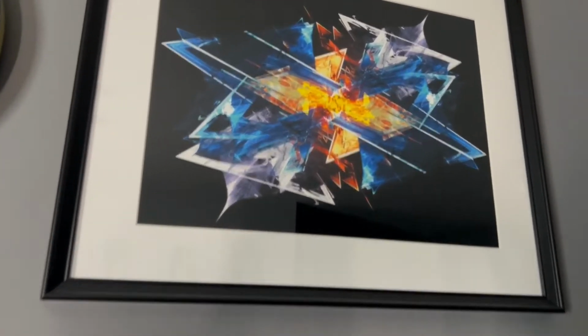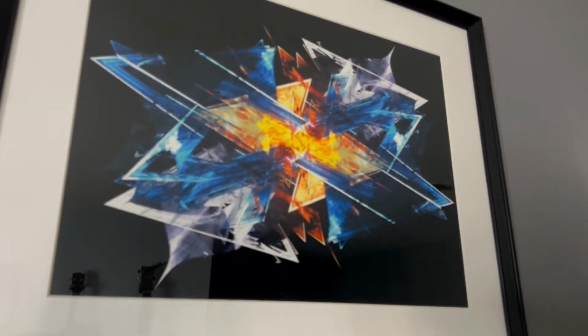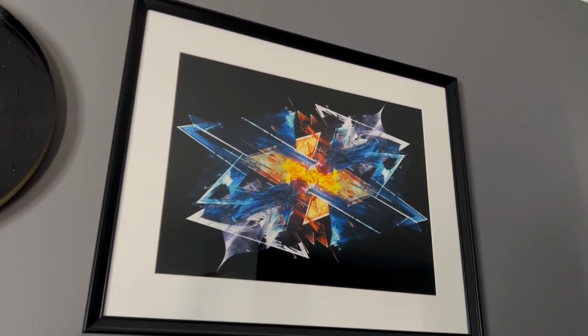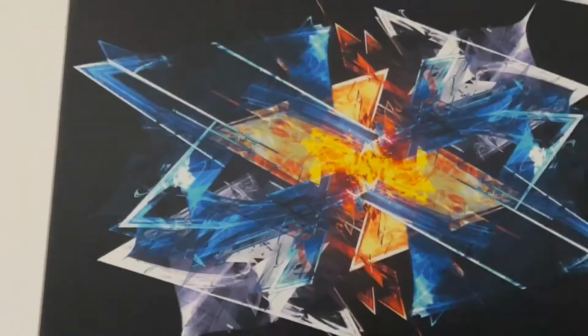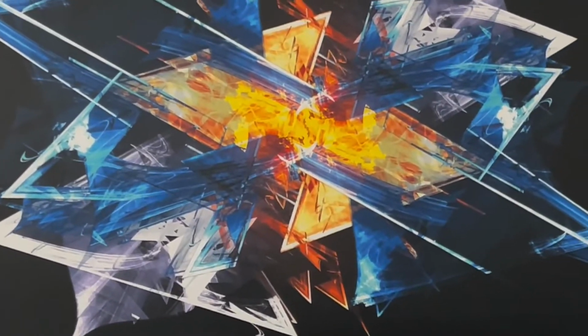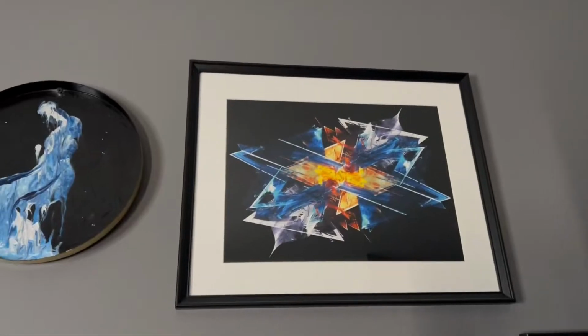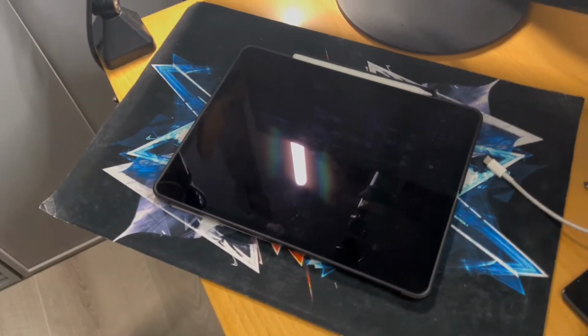This one is more recent. This is the fractal brush pack, combining a couple of different brushes that I make and sell on the store. I think this is Magnetic, the brush from the fractal brush pack. We can also see that there, that's the background behind the iPad.